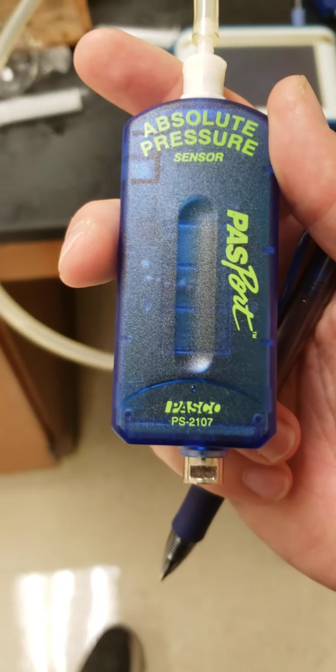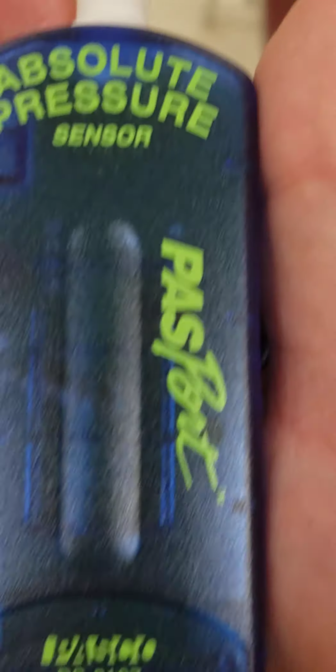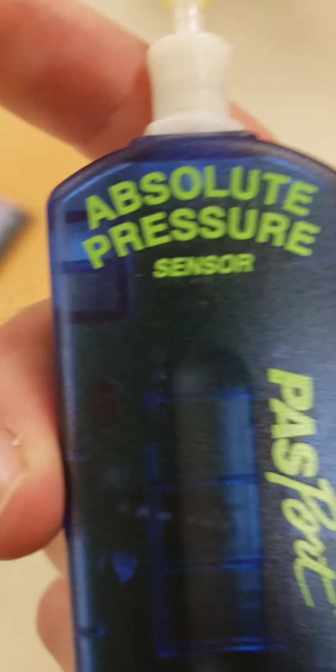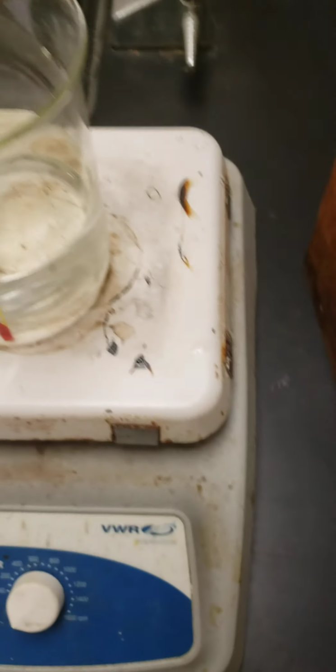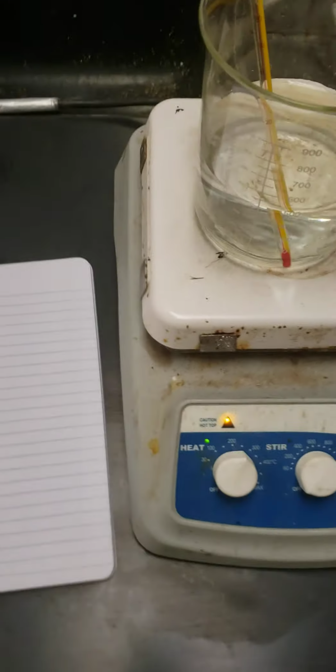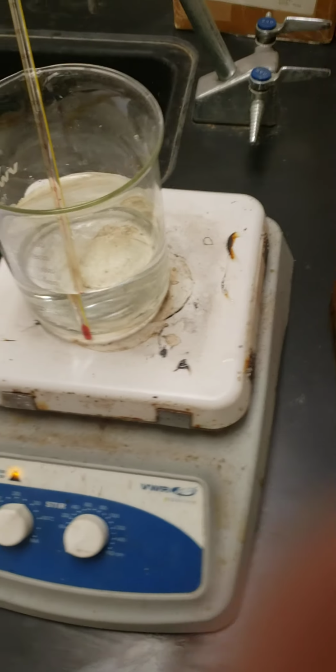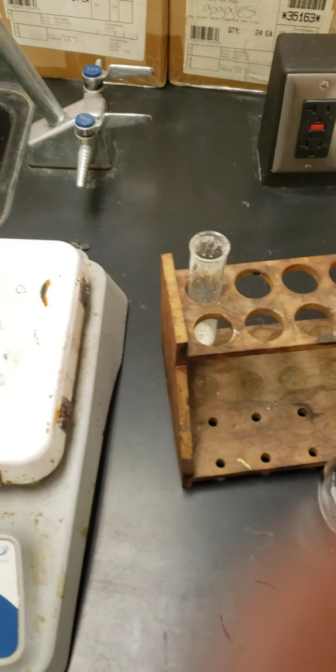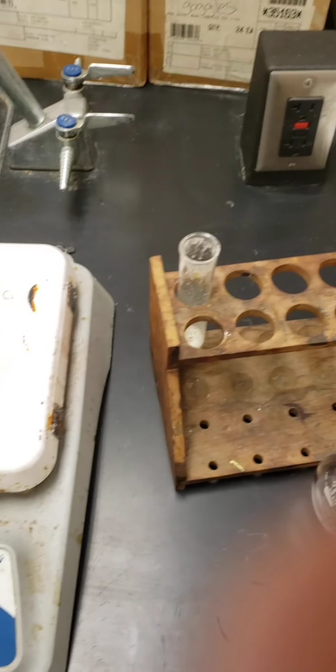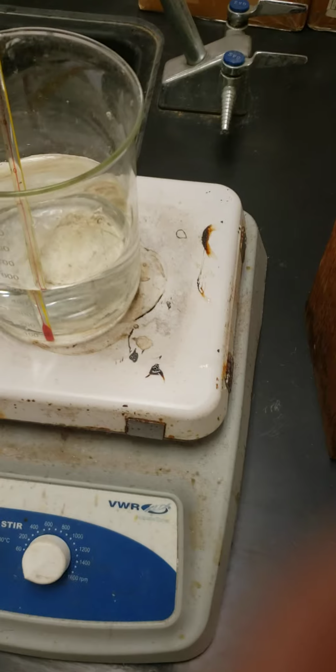What we're going to use for this is a device that's an absolute pressure sensor, which is going to tell us how much the pressure is. Then afterwards, we're going to heat a vial of room temperature air, and we're going to track what happens with the pressure as the temperature increases.